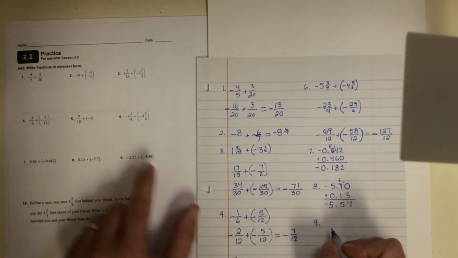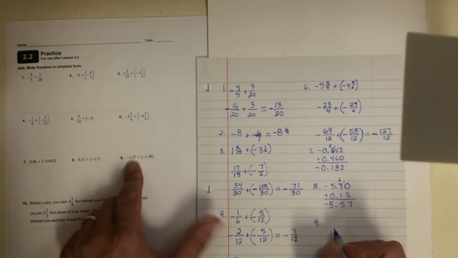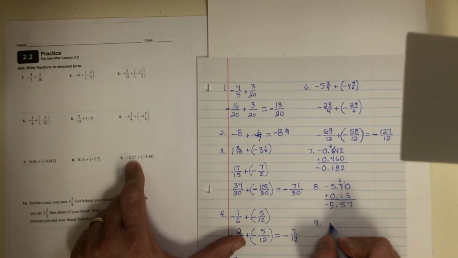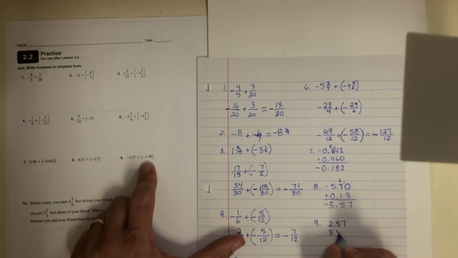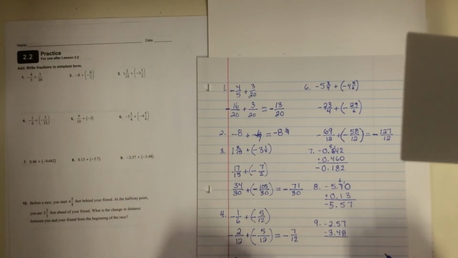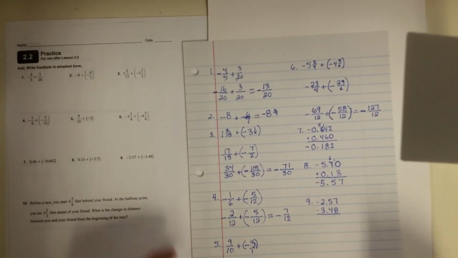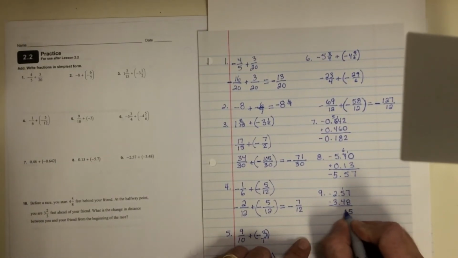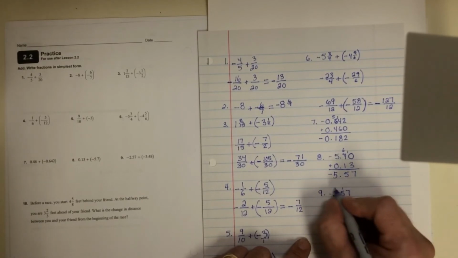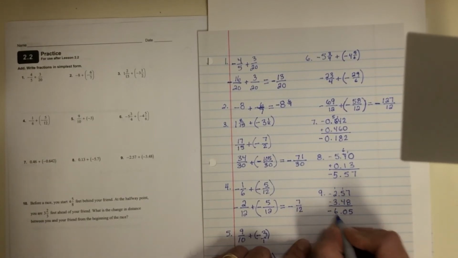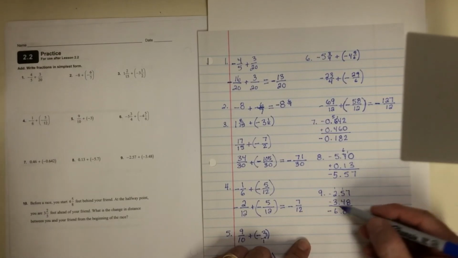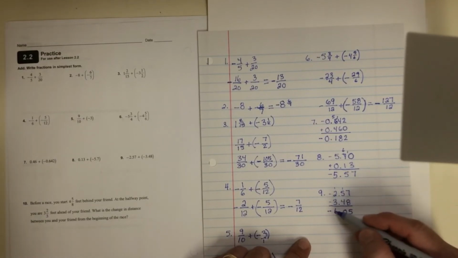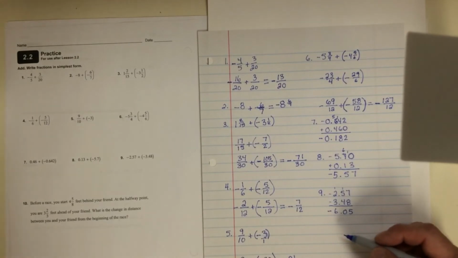Number 9. This time, same sign, so I'm going to add and keep. It doesn't really matter which one I put on top. So I'll put 2 and 57 hundredths on top, followed by 3 and 48 hundredths. They're both negatives, so I'm going to add these up and keep my answer negative. So 15, 10, 6, and negative 6 and 5 hundredths. Negative because same sign, add and keep. So it would be negative.